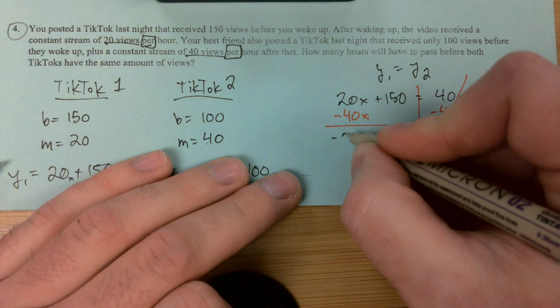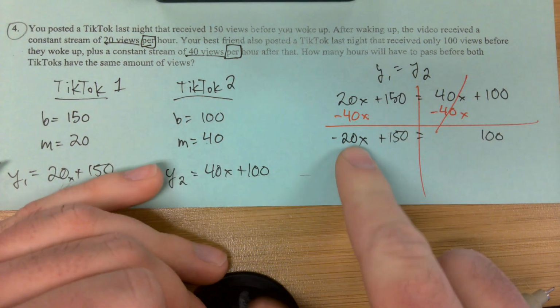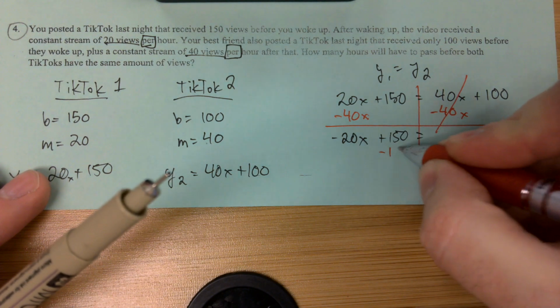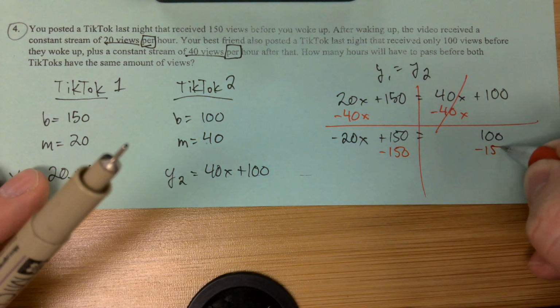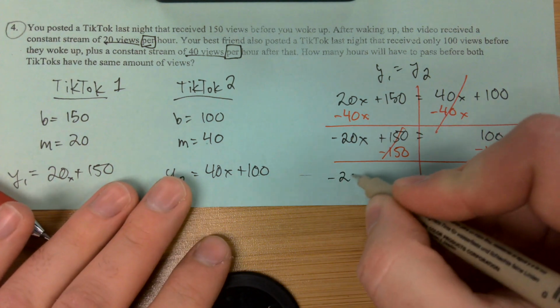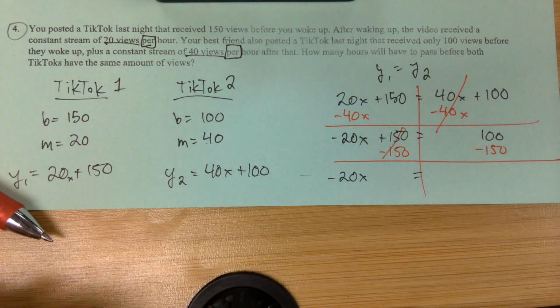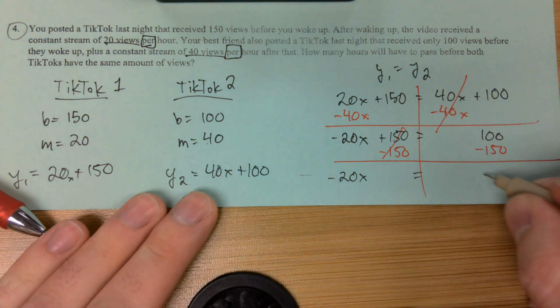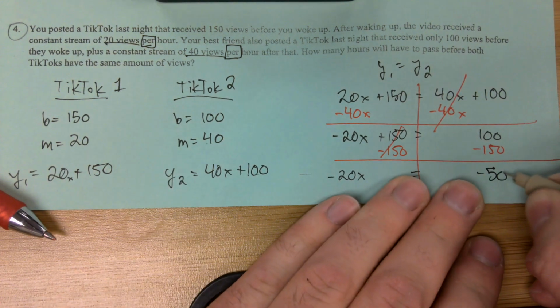Negative 20x. Thank you, sir. Don't forget the variable there when you're writing this down. Now we're going to bring our constant term over to the right and subtract 150 from both sides. And we're left with negative 20x is equal to what? What's 100 minus 150, folks? Negative 50.